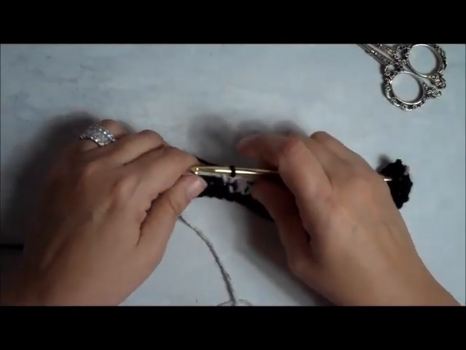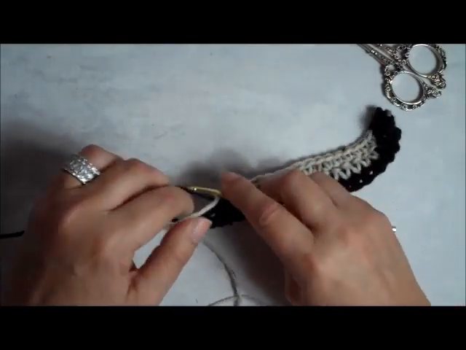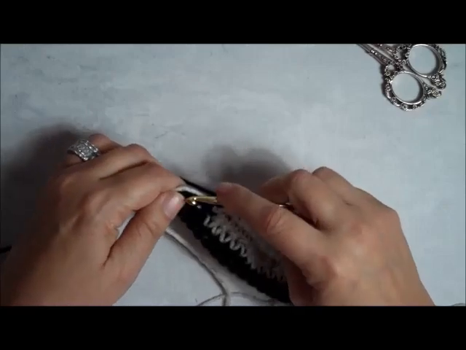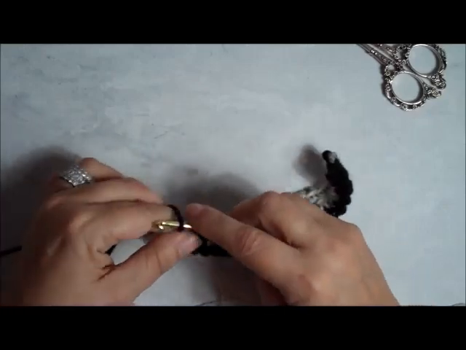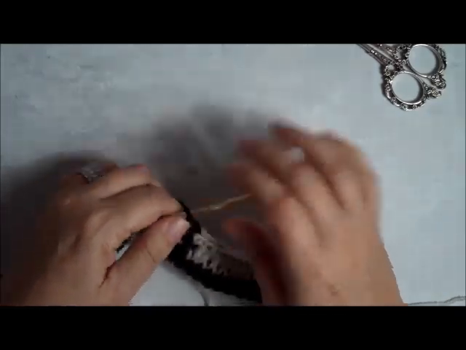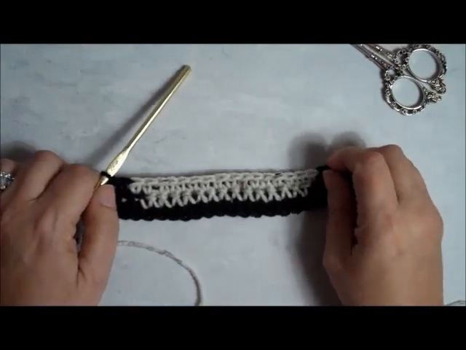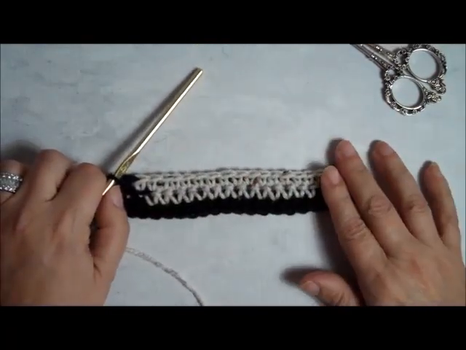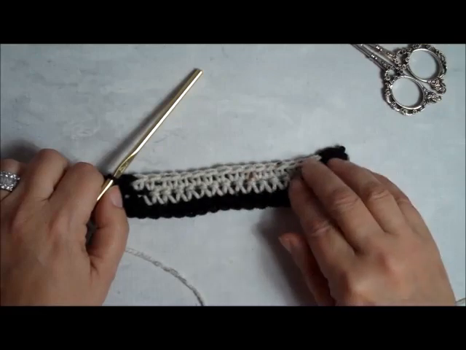All right, now carry the white yarn for the last 2 stitches. And if this seems awkward at first, it's okay. It's something new and you are working with 2 colors. So don't give up. You're going to really, really enjoy this once you get the technique down.